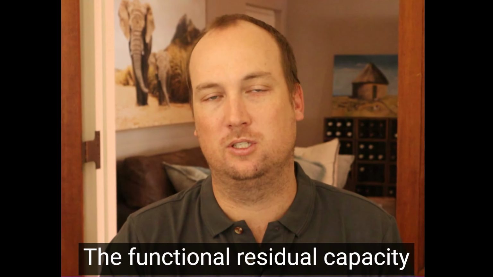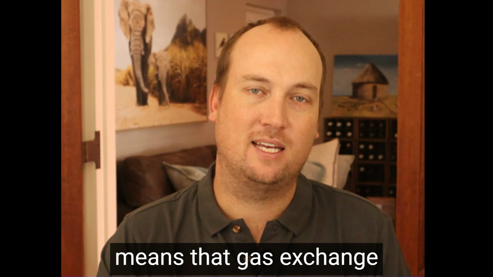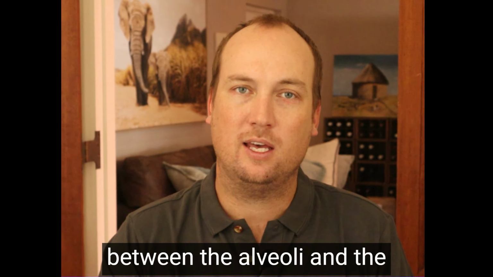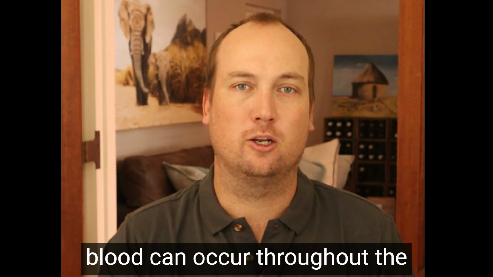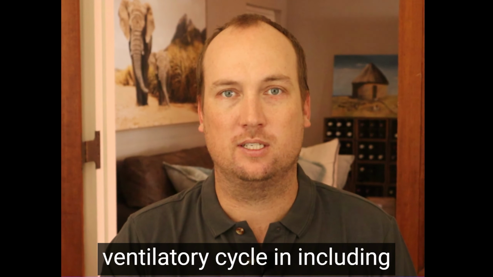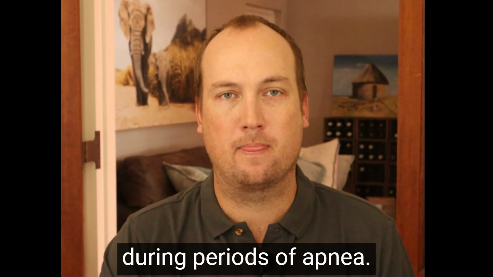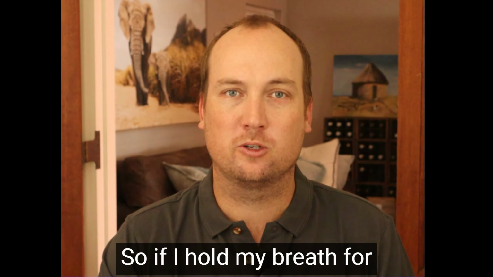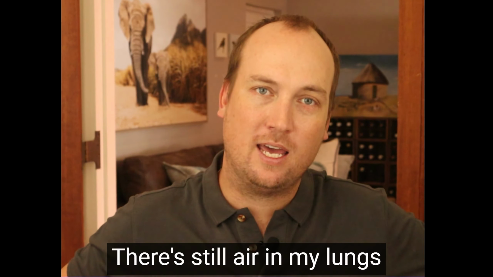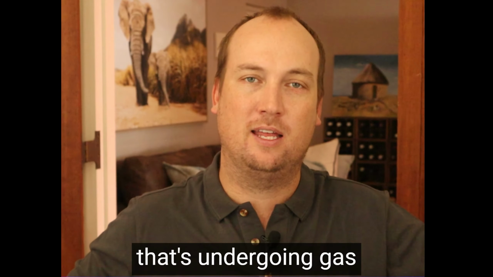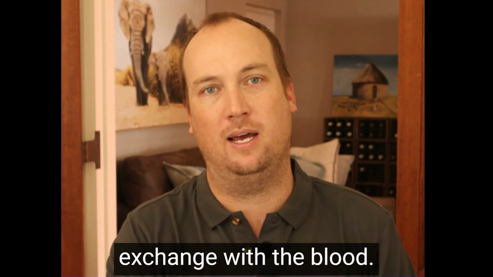The functional residual capacity means that gas exchange between the alveoli and the blood can occur throughout the ventilatory cycle, including during periods of apnea. So if I hold my breath for a short period of time, there's still air in my lungs that's undergoing gas exchange with the blood.